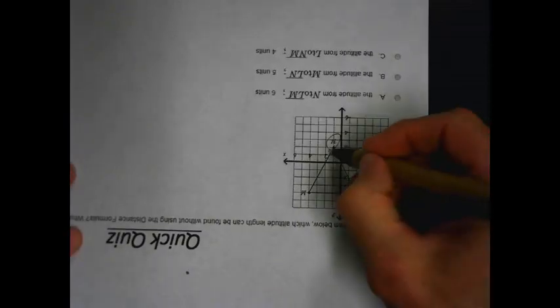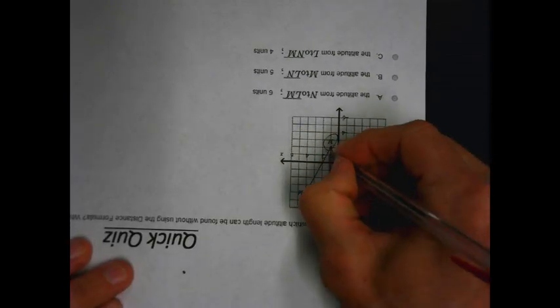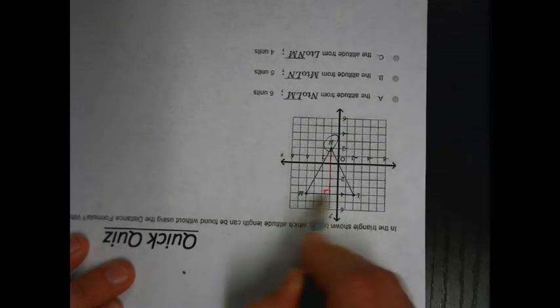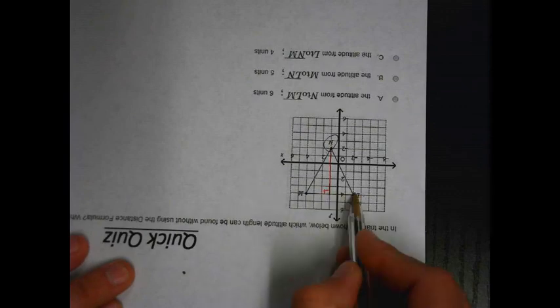Take a look at N. Can we drop a perpendicular from there? Yes, we can. The perpendicular is right along here. And fortunately, LM is horizontal. So that's totally helpful. So we have a perpendicular.